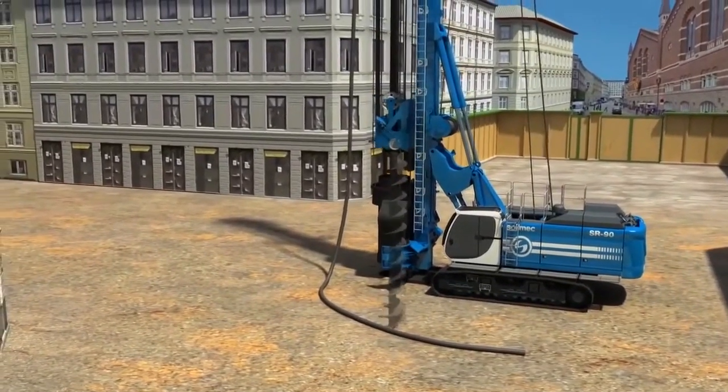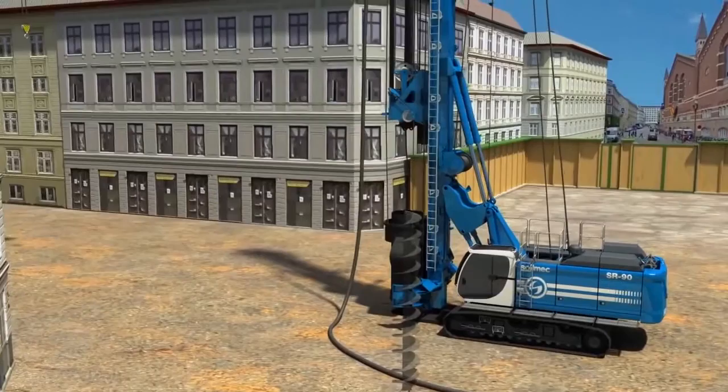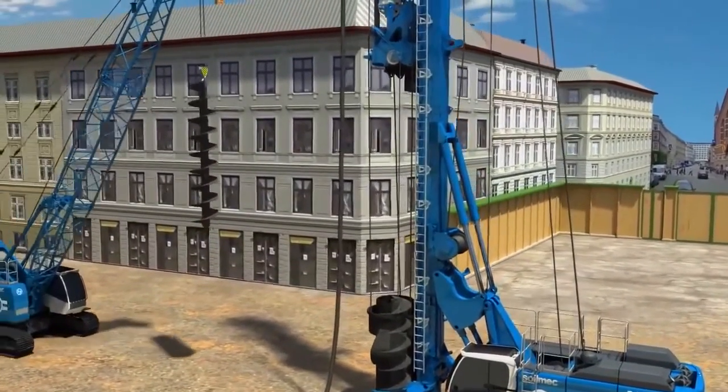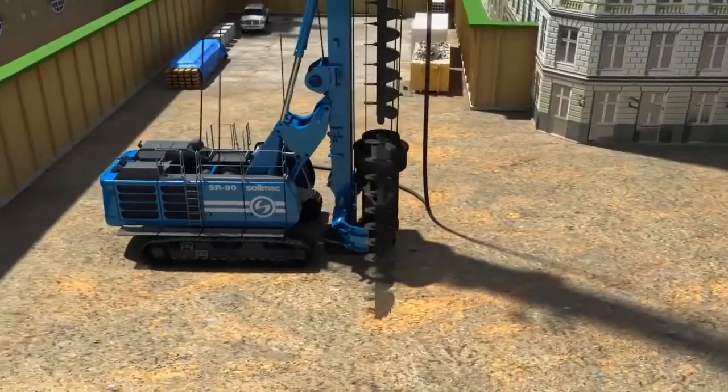Piles are not only used for building structures, but also for retaining walls. Using piles, it is possible to build walls, which are known as contiguous and secant pile walls.